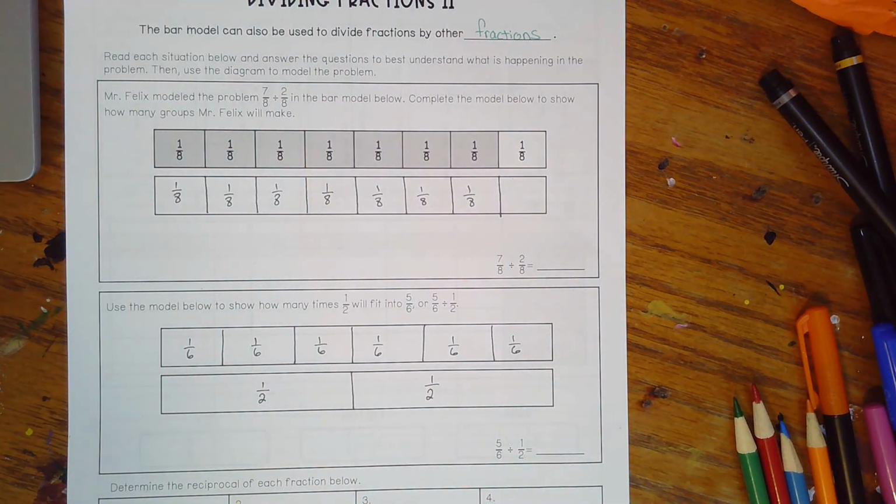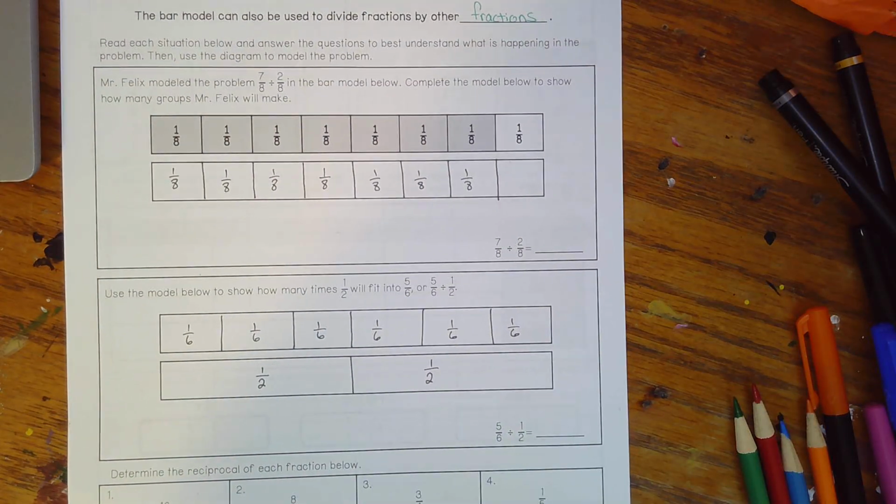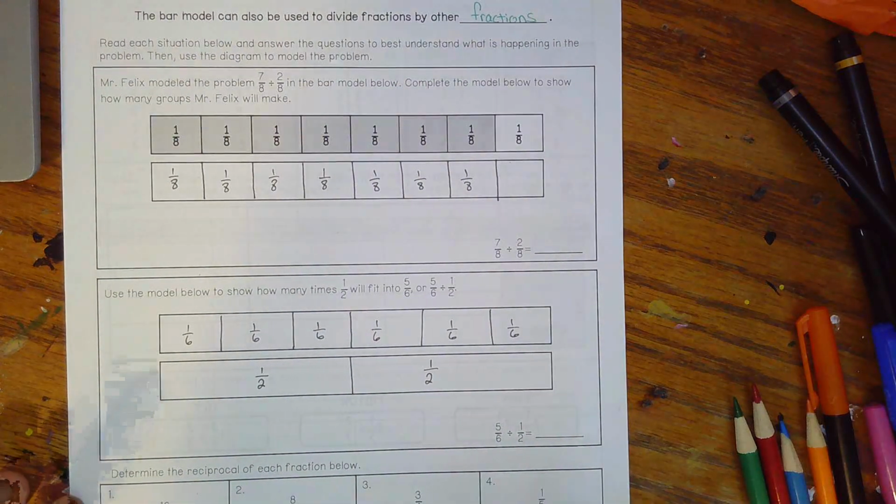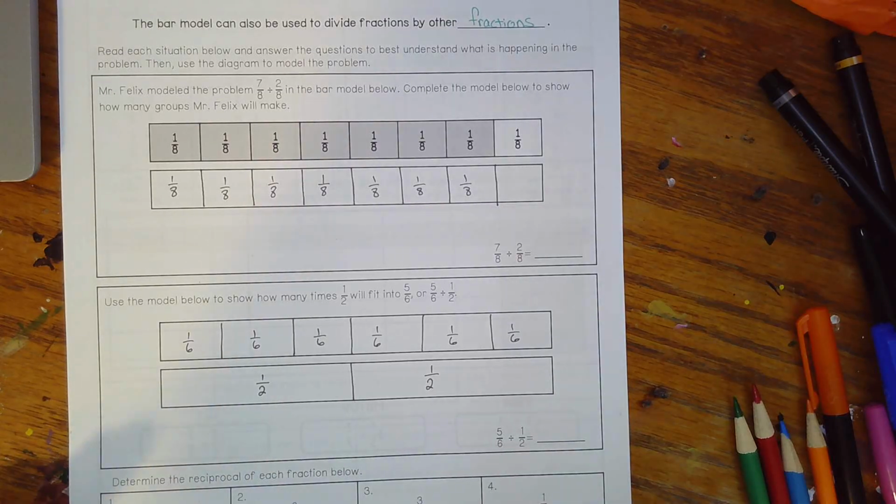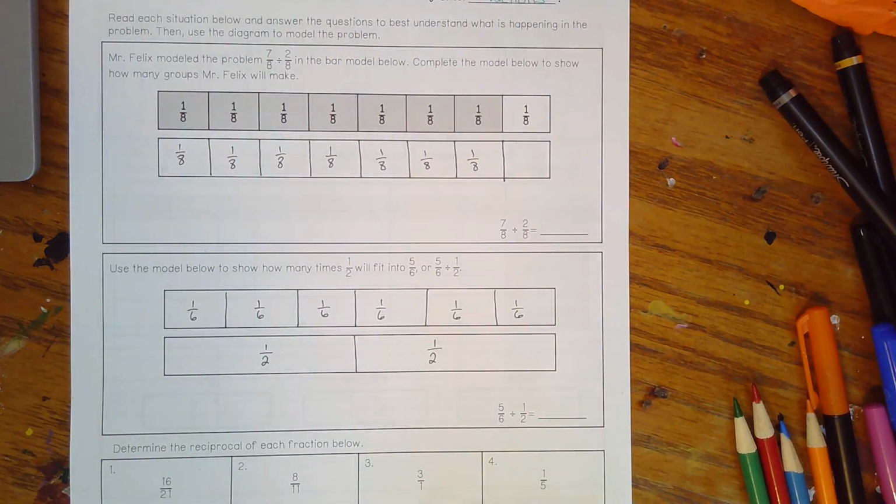Alright, let's go ahead and talk about dividing fractions too. So the bar model can be used to divide fractions by other fractions. That one's pretty self-explanatory, but let's go ahead and get into it.